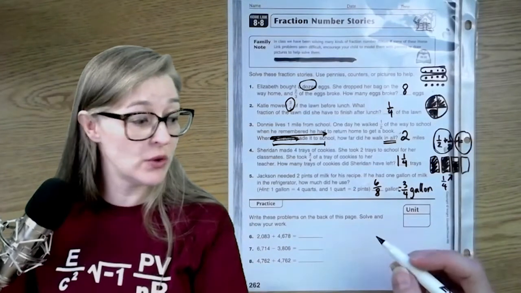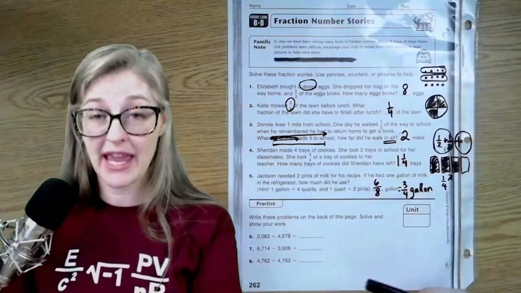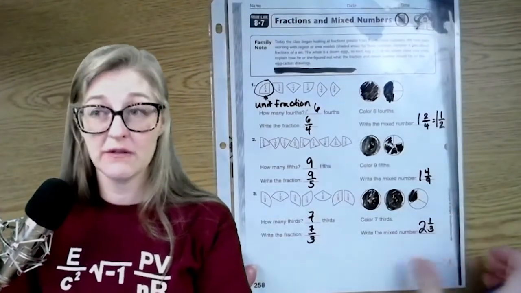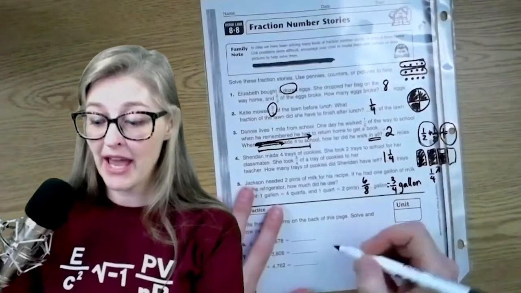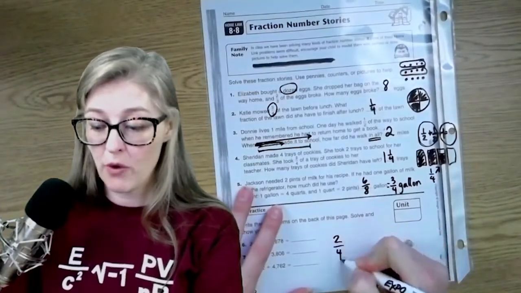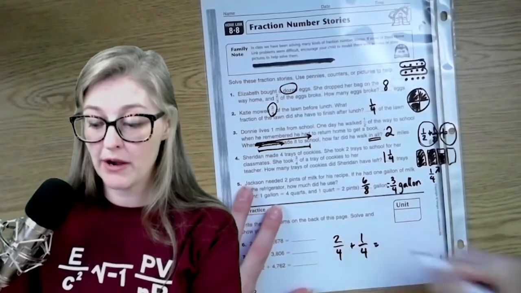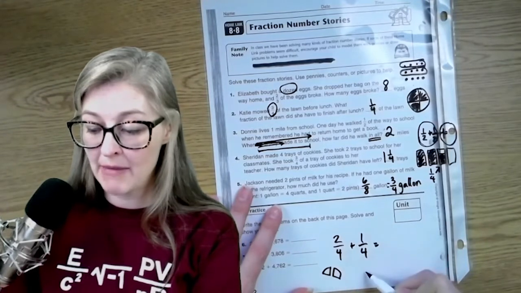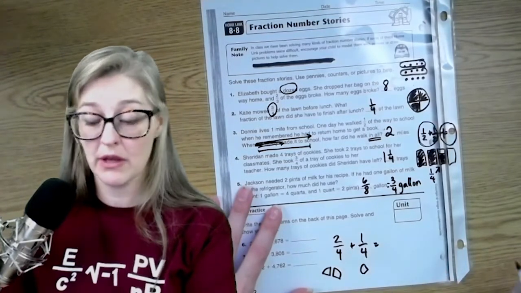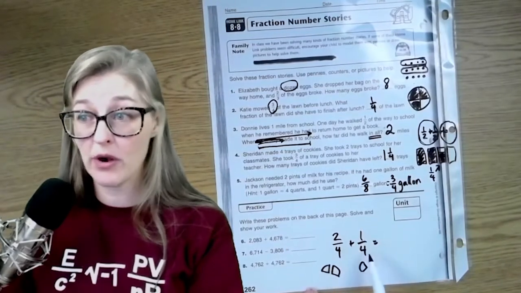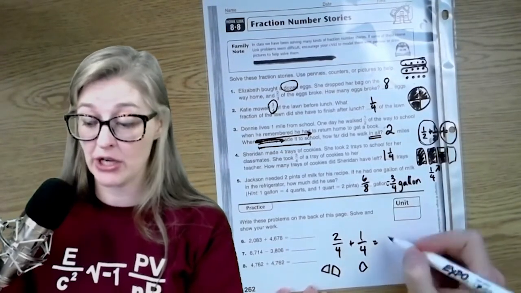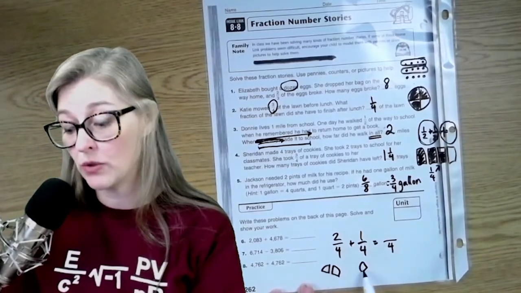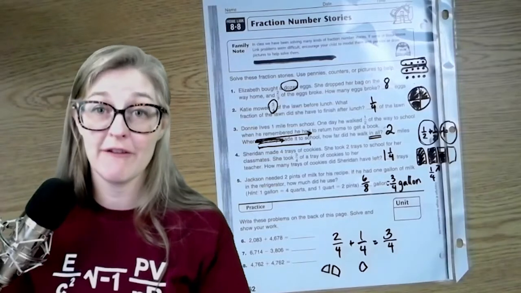Just as a quick review, when we are adding and subtracting with like denominators, it is very similar to what we were doing here with the chains of unit fractions. So if I have 2/4 plus 1/4, I am imagining that I have 2/4 and I am adding 1 more fourth. I don't need to do anything to this 4 down here. I'm not changing what kind of fraction I'm doing. That will remain the same. I'm just counting how many I have. 1, 2, 3. Oh, I have 3/4.